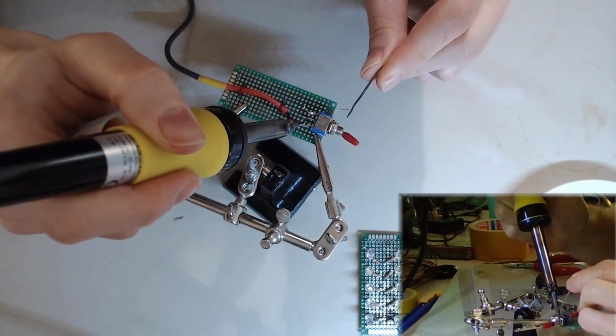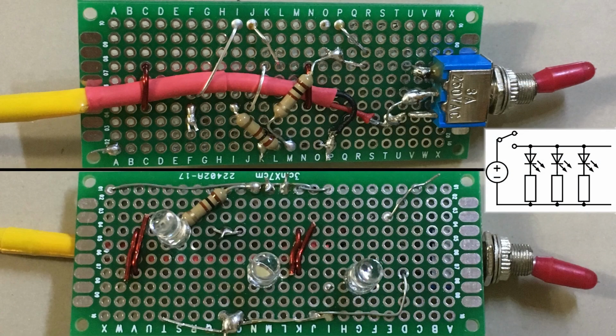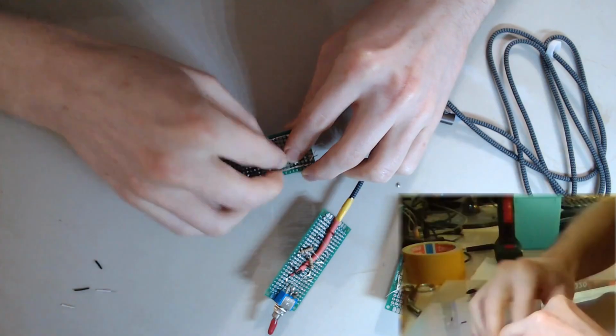As I had some spare LEDs and resistors lying around, I randomly placed 3 more on this board. Here is a close-up of what I ended up with. You will see in a minute why this makes sense.